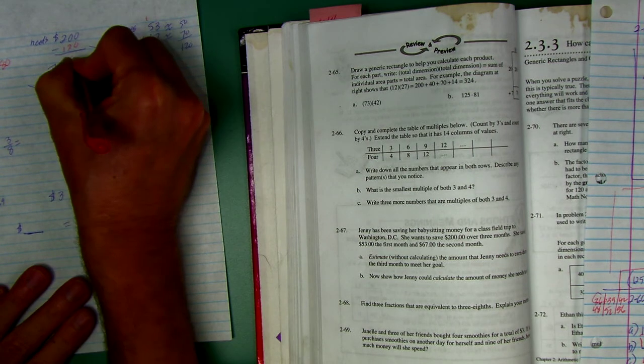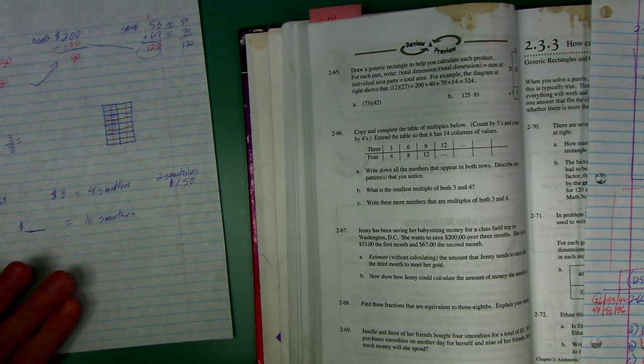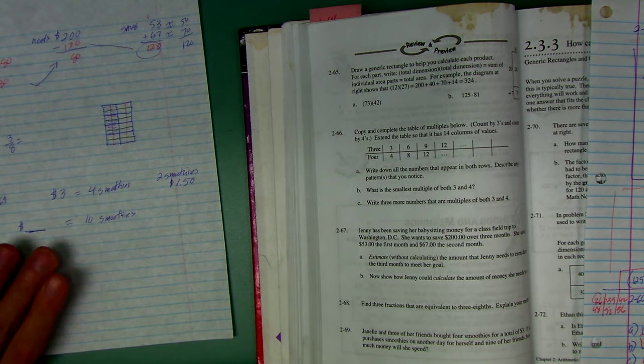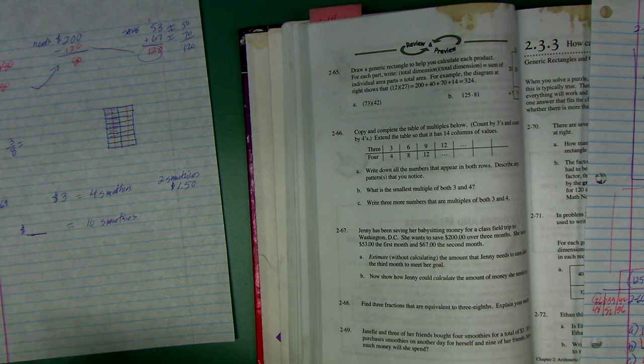That doesn't always come out, right? But the exact amount is how much. Okay, so that's how we would have done that. All right, find 3 fractions that are equivalent to 3/8.